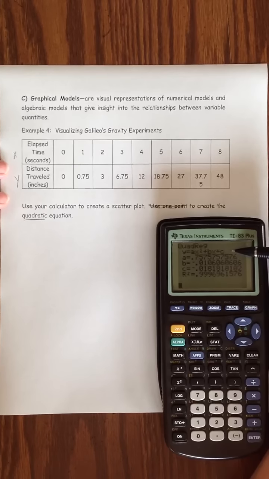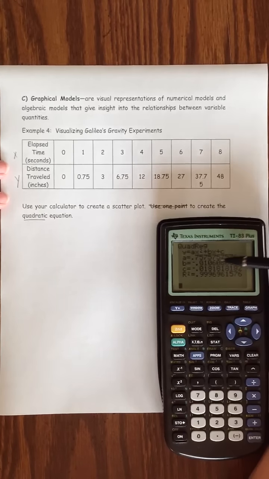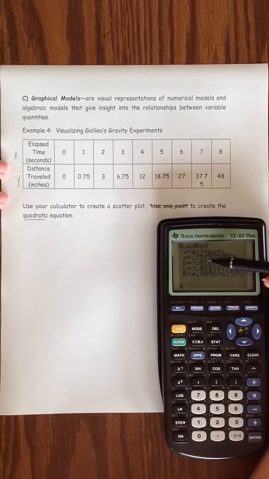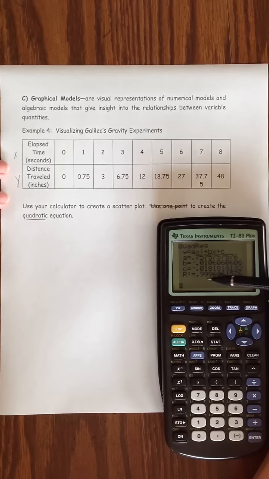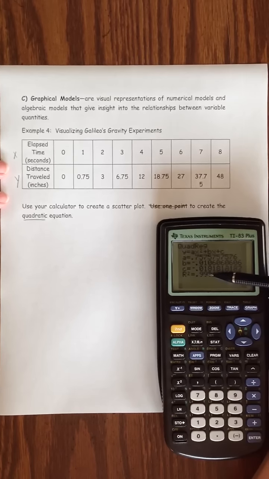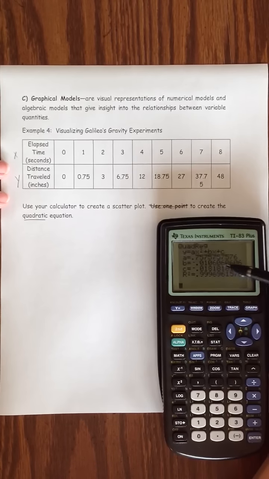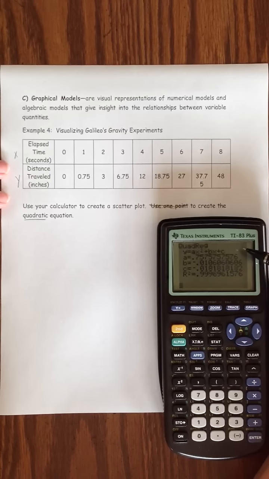It gives me first the equation ax squared plus bx plus c, then it tells me a is 0.757575 repeating. My b value is a negative 0.0106, my c value is a negative 0.018, and I can plug all those values into my equation.